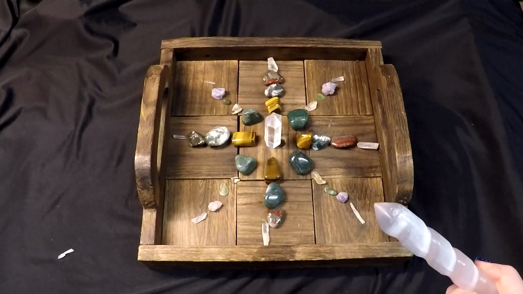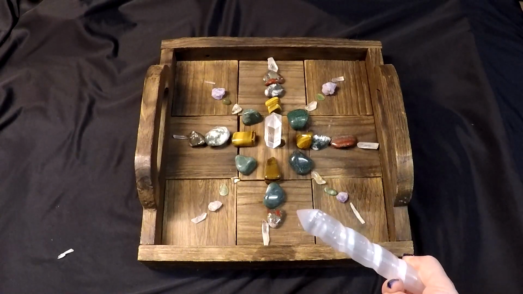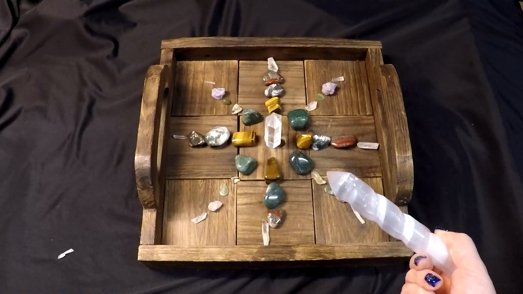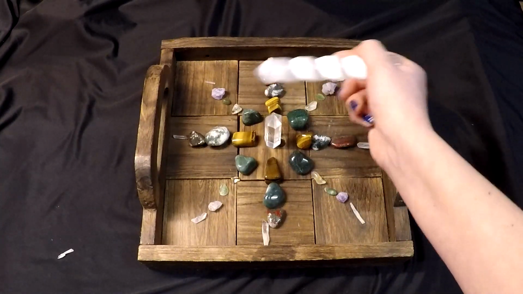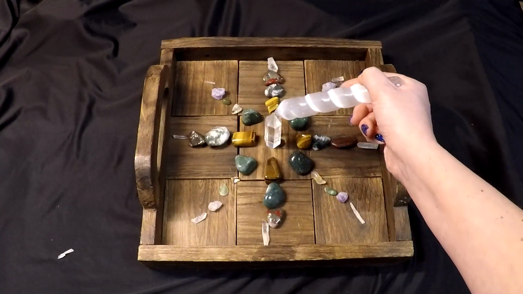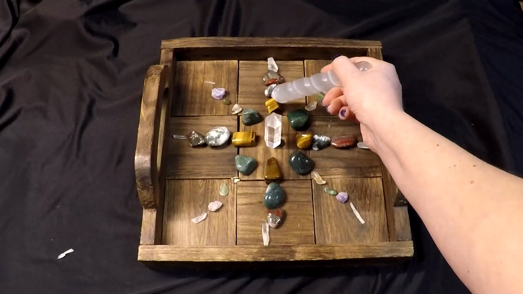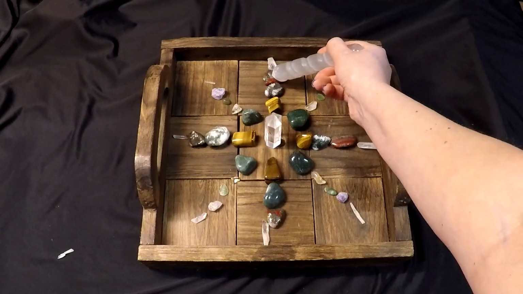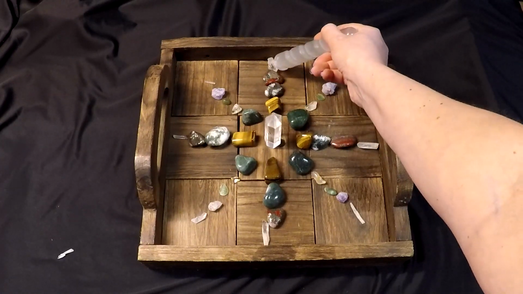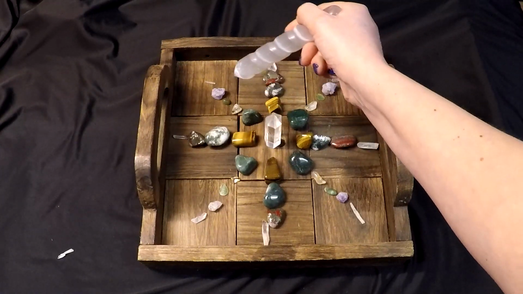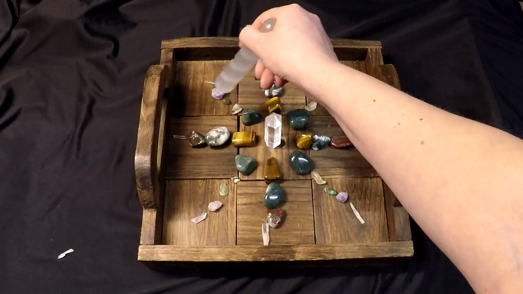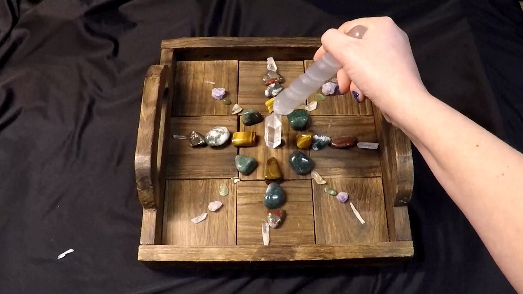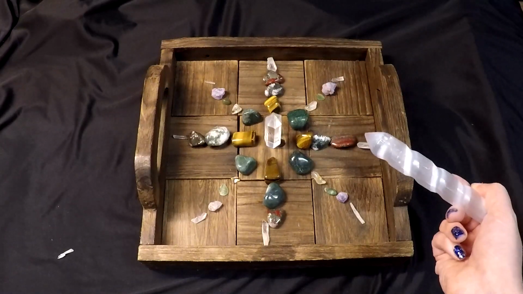Now when you're finished, you deactivate your grid, the exact opposite of how you activated it. You're going to go counterclockwise, and you're going to touch the generator, first stone, second stone, third stone, back, and then go around till you get to the final stone, back to the generator, and touch that first stone again.